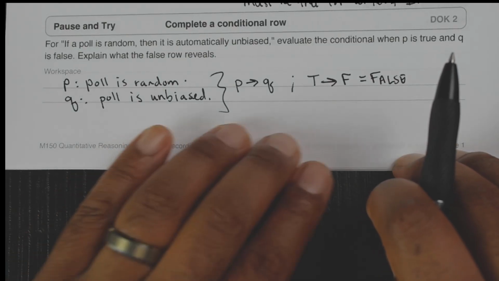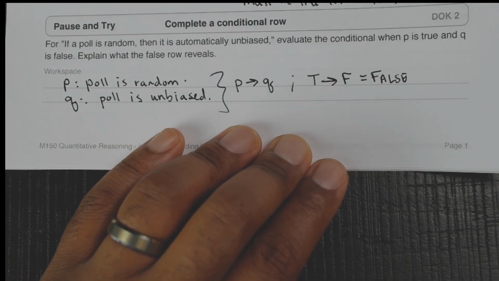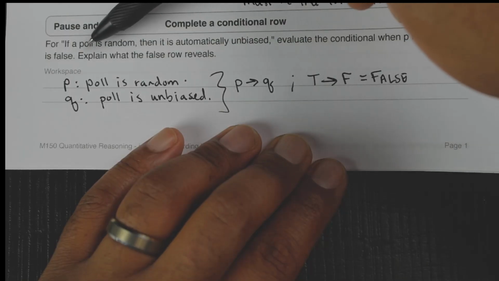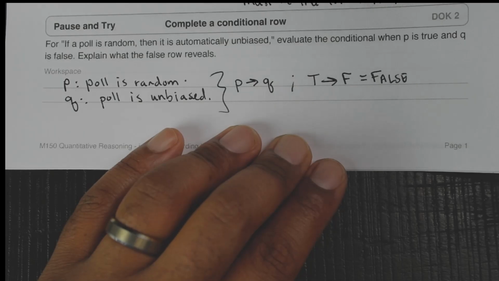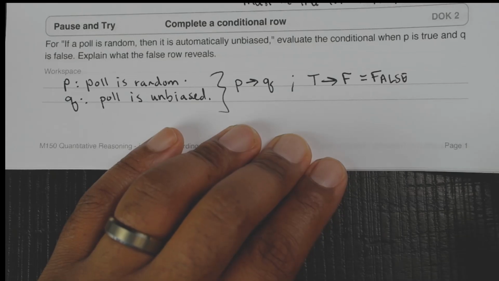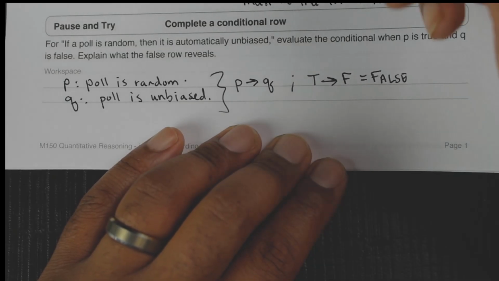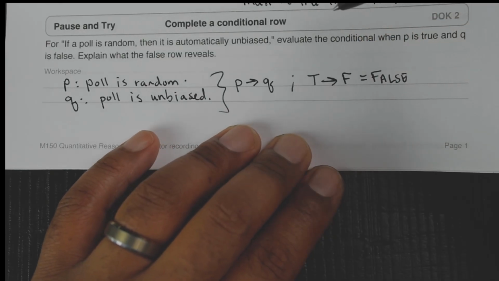But what does that mean in this example? It means that we found a poll that was random, but it was not unbiased. And so that provides a counterexample to the statement that if a poll is random, then it's automatically unbiased.